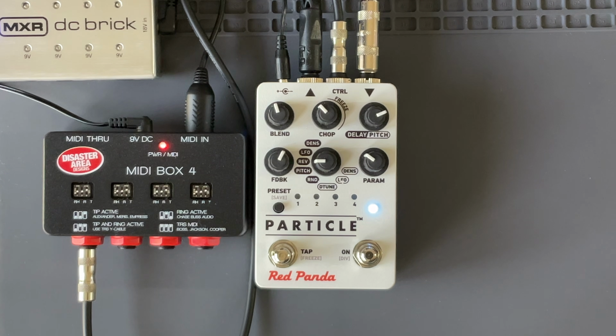And then we can test it by sending some MIDI program change messages on channel 4. You can see the preset LEDs changing. We can also send MIDI clock, and the Particle's LED will blink in time with the tempo.